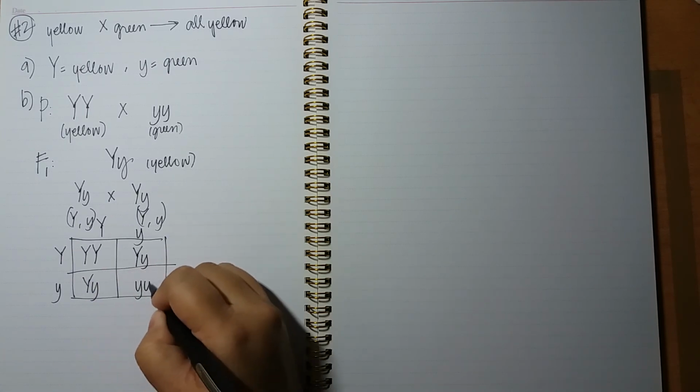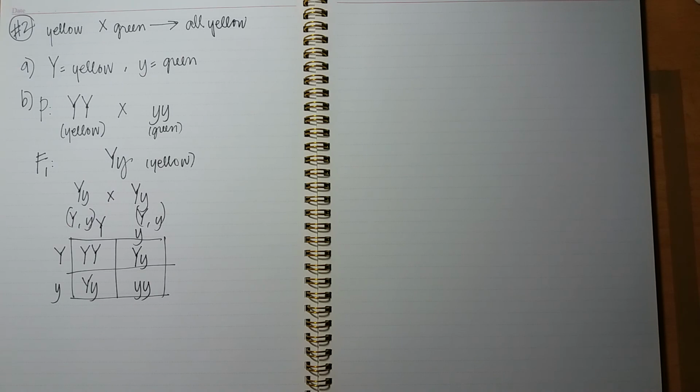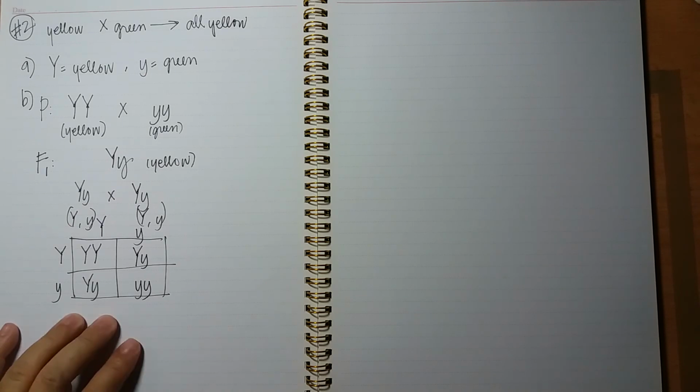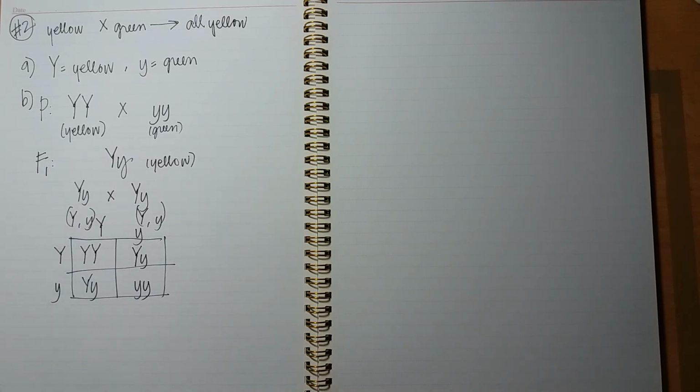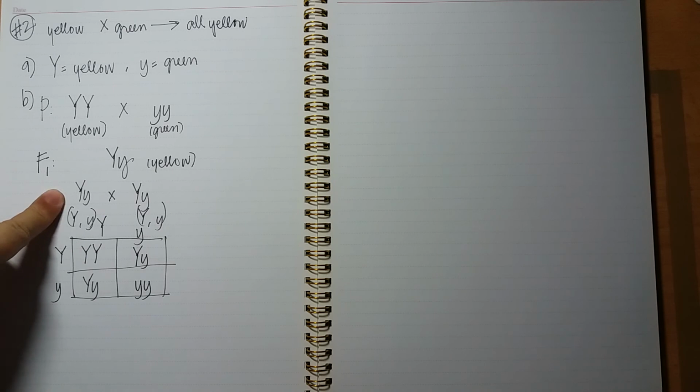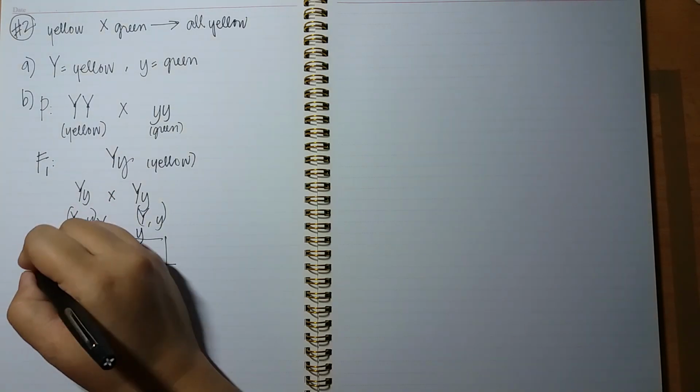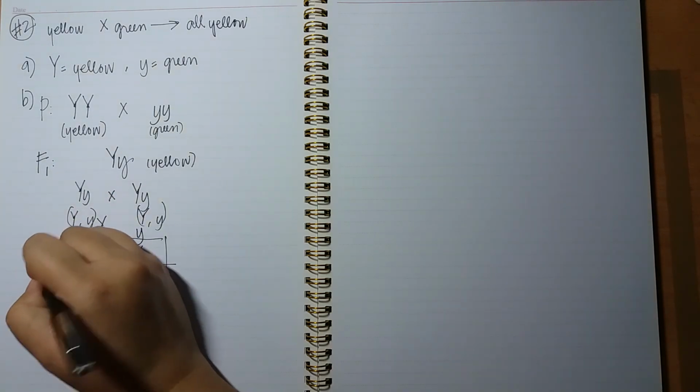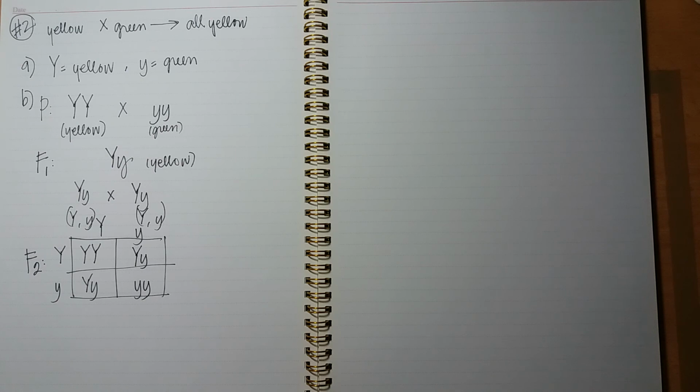Okay. So, these are the genotypes of the F1 cross. So, if you cross an F1 plant with another F1 plant, you will get these genotypes in the offspring. Okay? So, what is the genotypic ratio? That's the question in C. If two heterozygote plants are crossed, what is the genotypic ratio of the offspring?